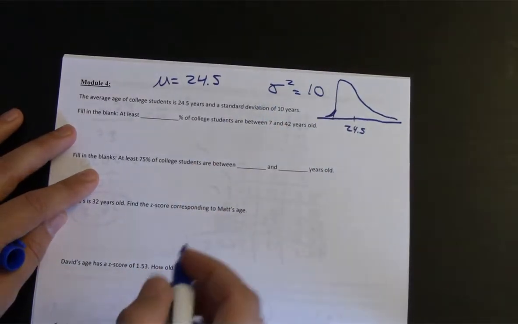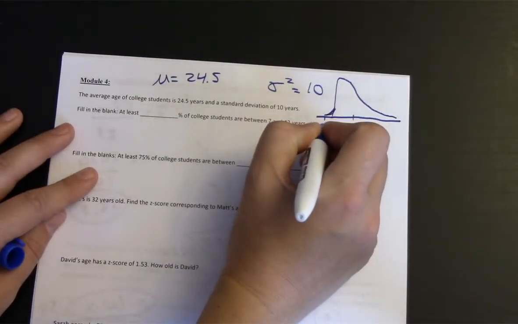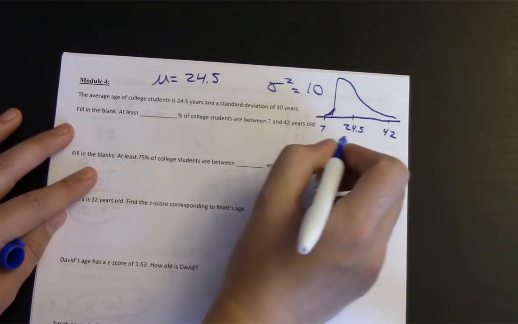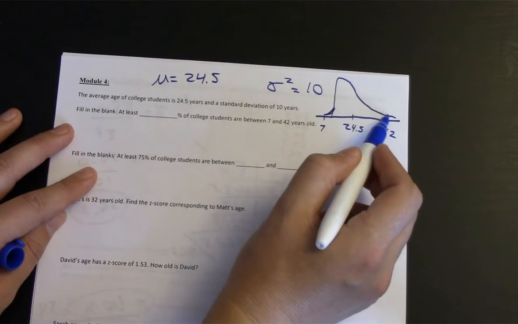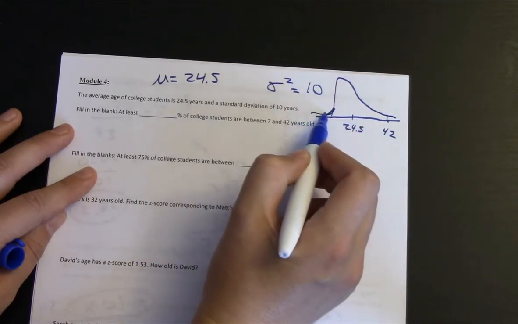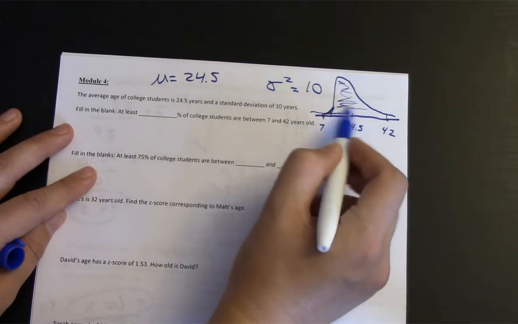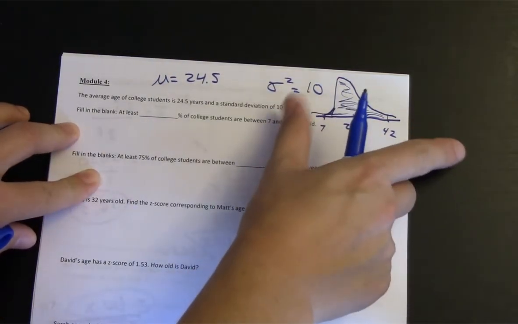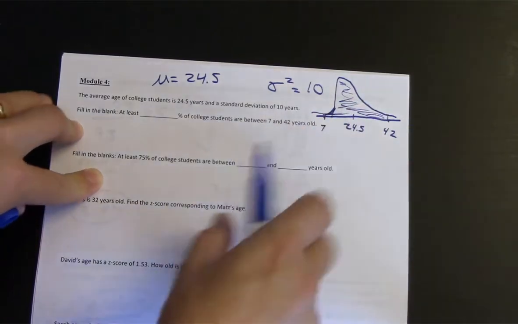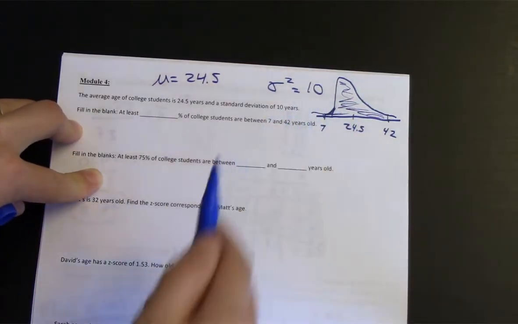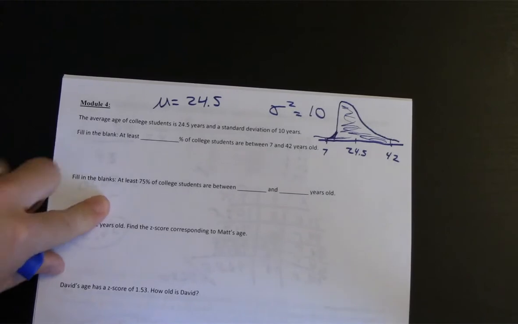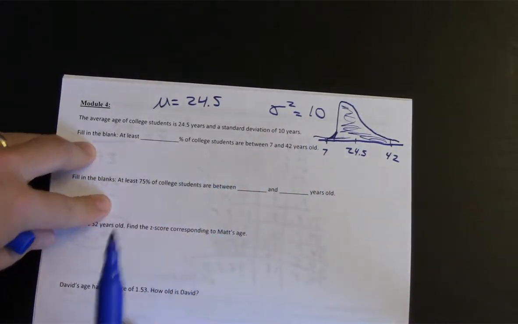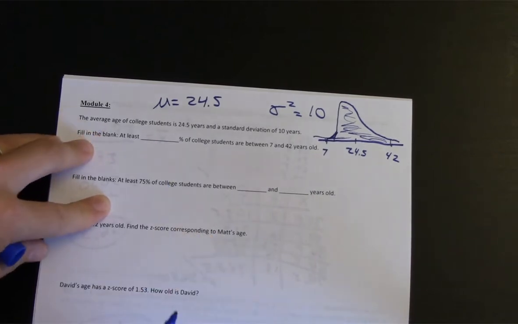Okay, so 7 is way down here, and 42. Basically, what percentage of this distribution is in this area? What percentage of the distribution is there, right? 100% is between 0 and infinity years old, right? But what percent is between 7 and 42? Okay, at least what percentage, right? It might be more, but at least what percent, right? That's Chebyshev's theorem.